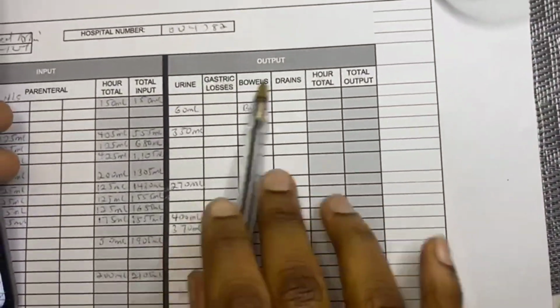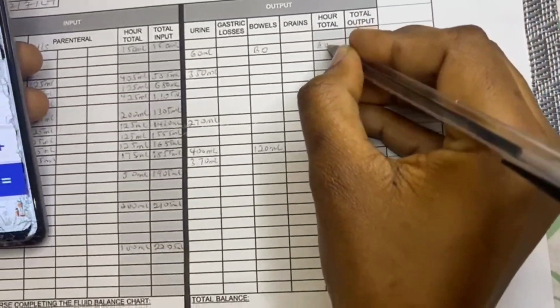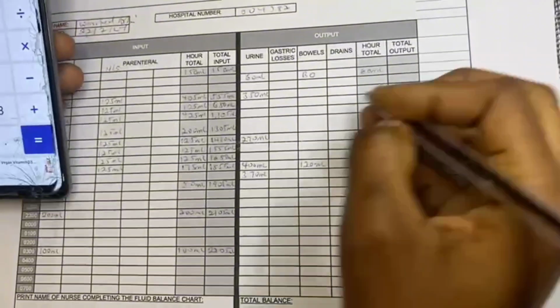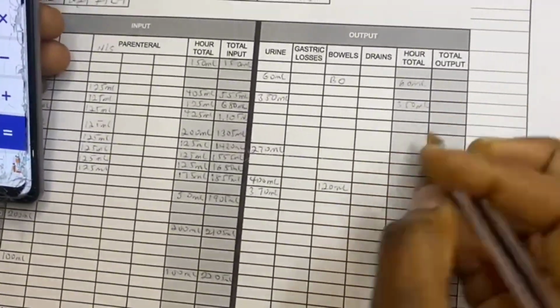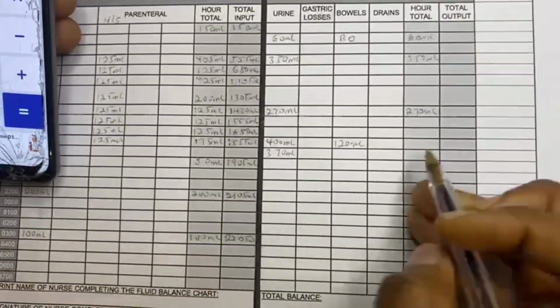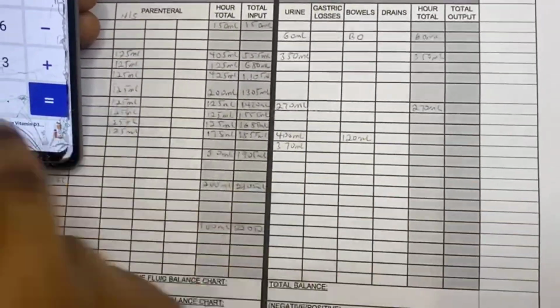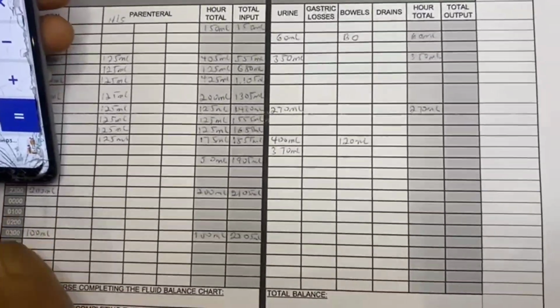So under here, there's nothing to calculate except the urine. So we are going to put 60 mils for the hour total for the 900, followed by here. Our next hour total will be 350 mils. The next hour total here will be 270. Since there's nothing here to calculate, but there's something to add up around the 1800, we are going to add up the urine and the bowel.